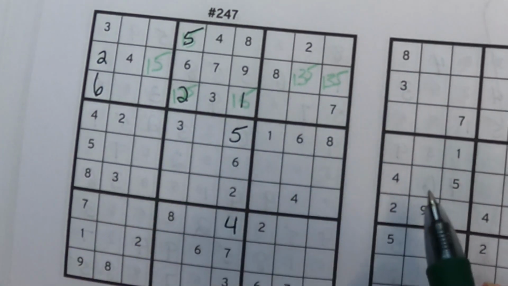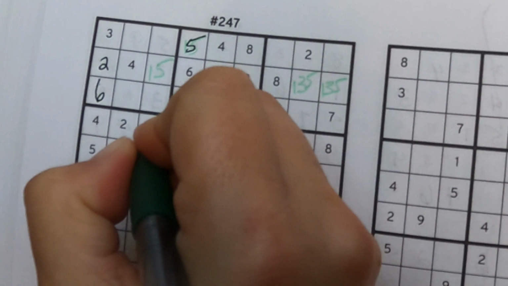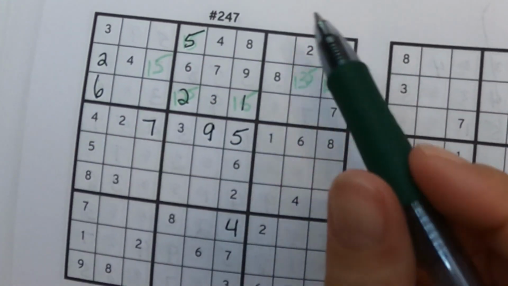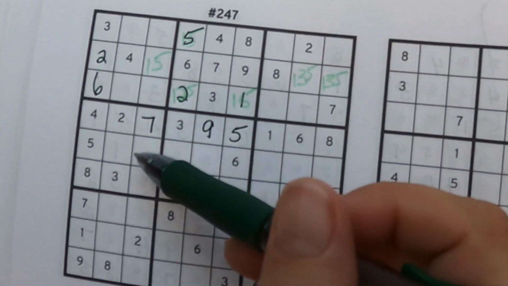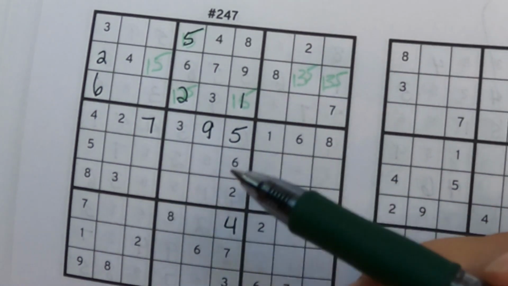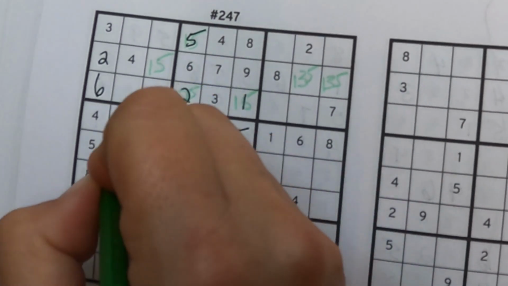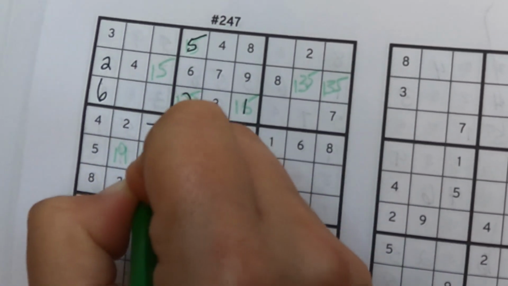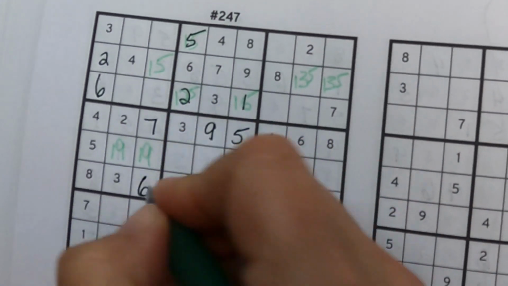We look at this row, we're missing 7 and 9. We've got a 7 here, so 9, 7. For this box now, we're missing 1, 6, and 9. We've got a 6 here, so 1, 9. And that means that our 6 has to be here.